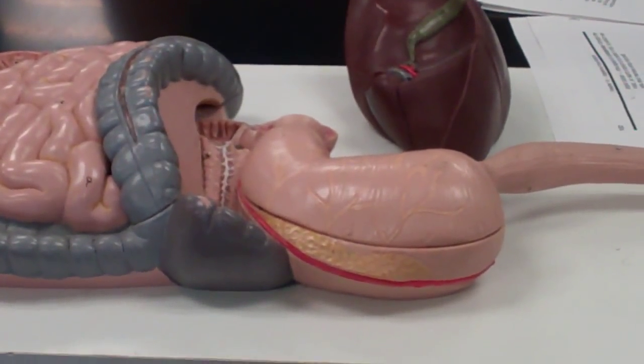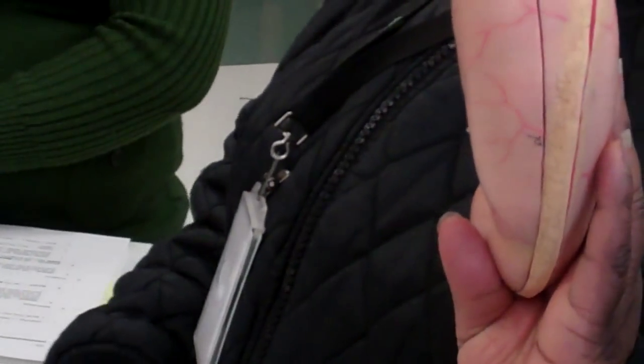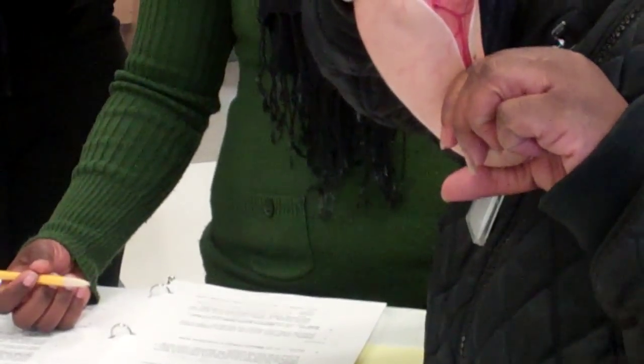J-shaped structure. This is your stomach. The region where the esophagus joins the stomach is what? The cardiac region of the stomach. Then this bulge is the fundus region. The rest of this is the what? Is the body. And then the narrow end is the pyloric region. That's the fundus. Okay.